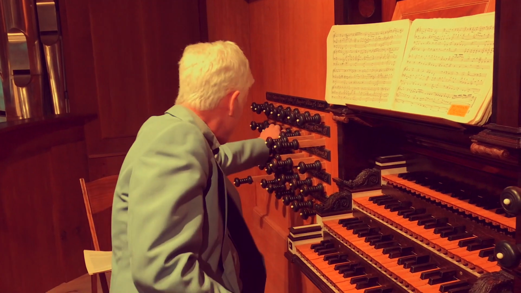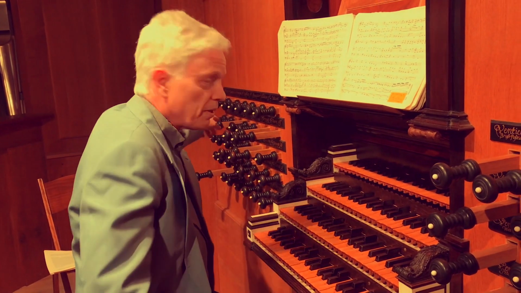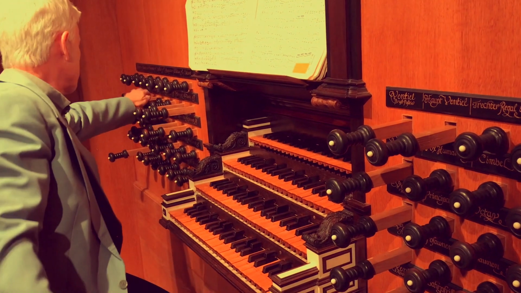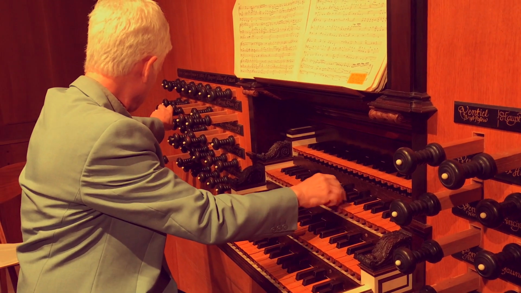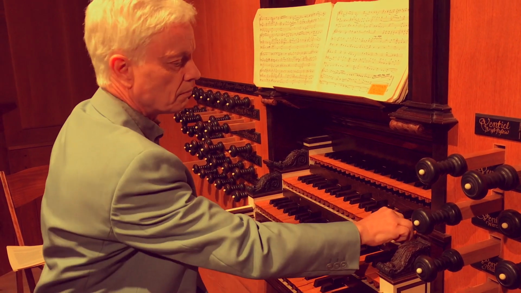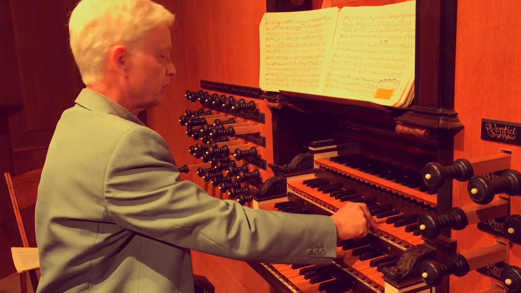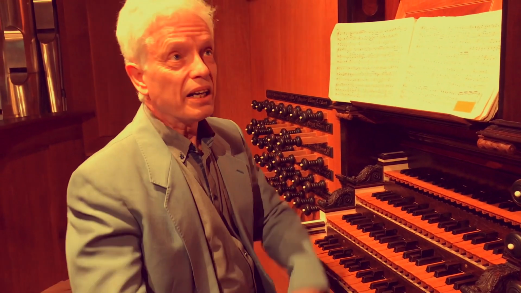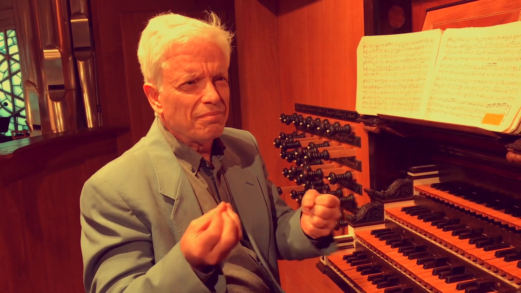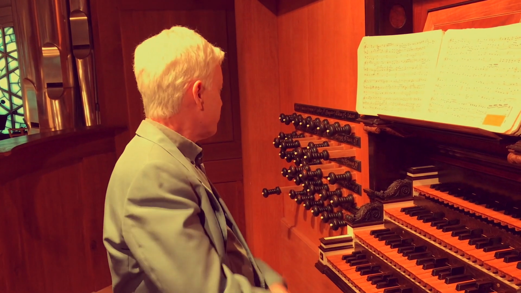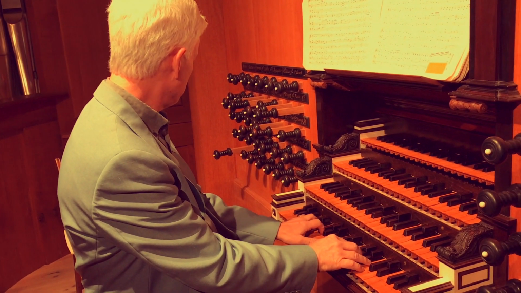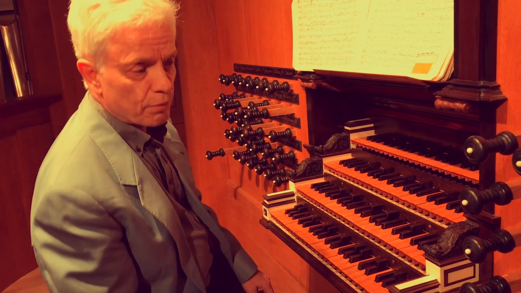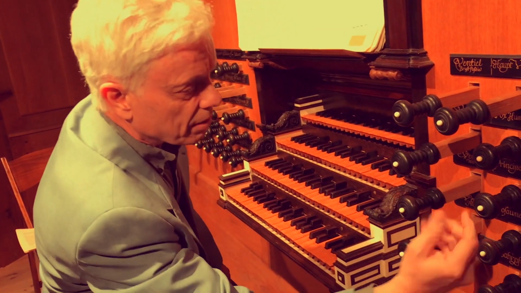And to this they took the flute 4 and the Nasat and the Gemshorn 2. Very colorful, wonderful, like a cornet registration in French practice, but with more character and a little bit louder, very rich. And the soft registration in the Rückpositiv, principal 8 and 4, and in the pedal we need to build this reed ensemble.